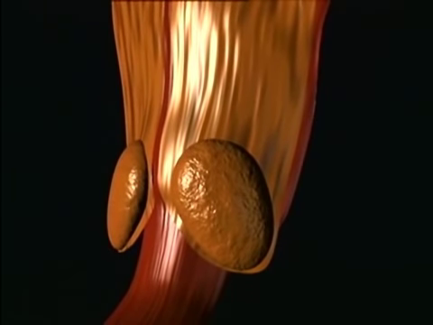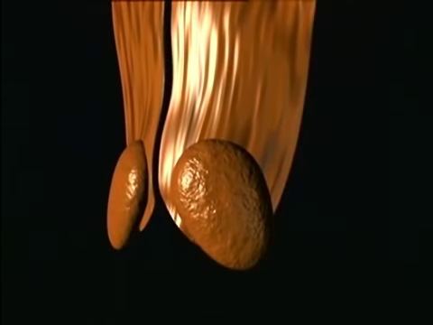The seed and surface tissues separate from the cone scale, forming a winged seed. Cone opening and seed release usually take place in the autumn of the 2nd year.